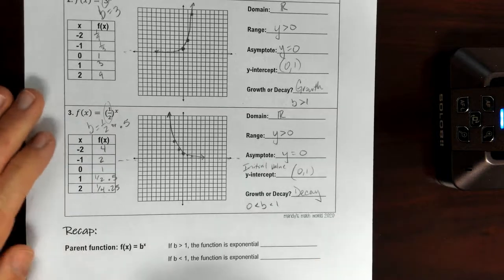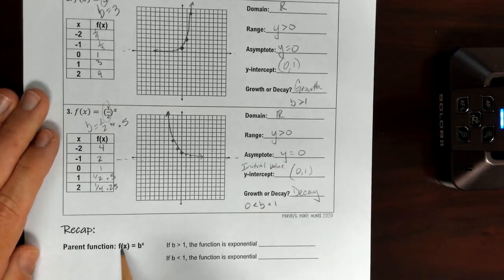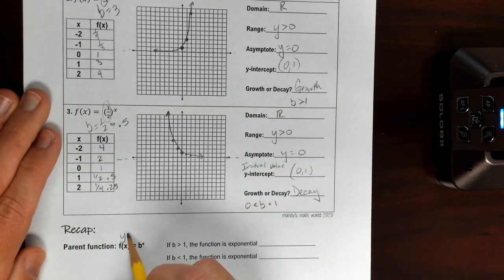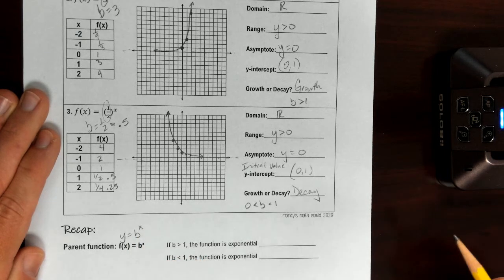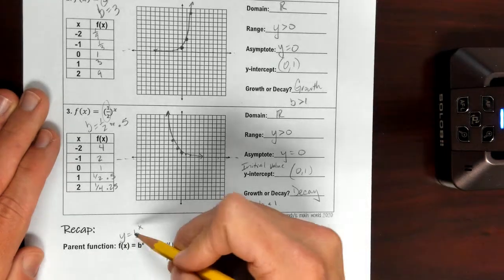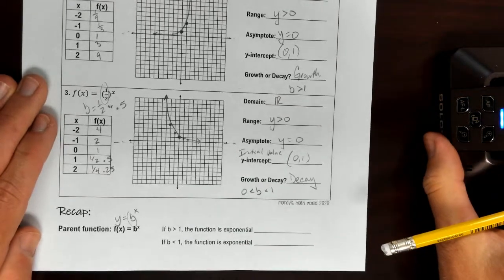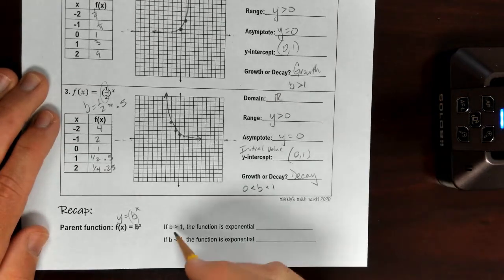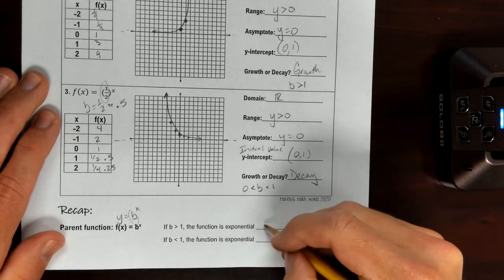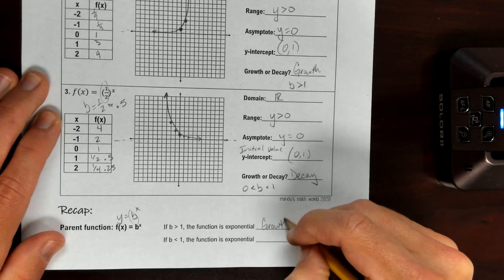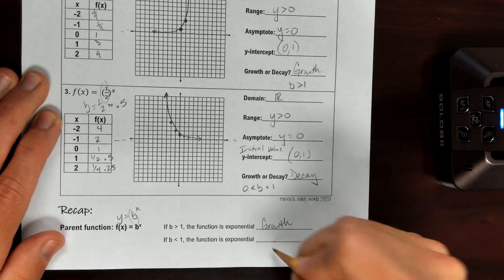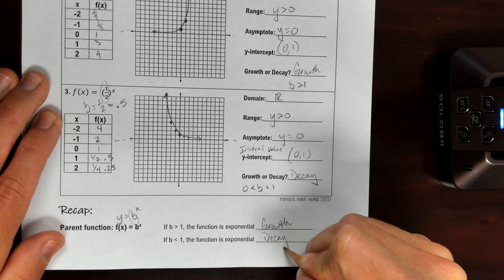So once again, to recap, the parent function, y, or f of x, equals b raised to the x power, and b is the base. That base is going to tell me whether it's an exponential growth or an exponential decay. If b, the base, is greater than 1, it's an exponential growth. And if b is less than 1, it's an exponential decay.